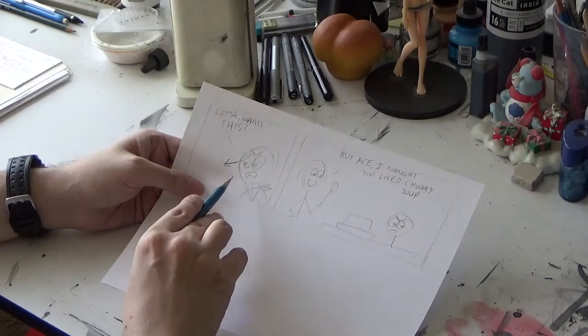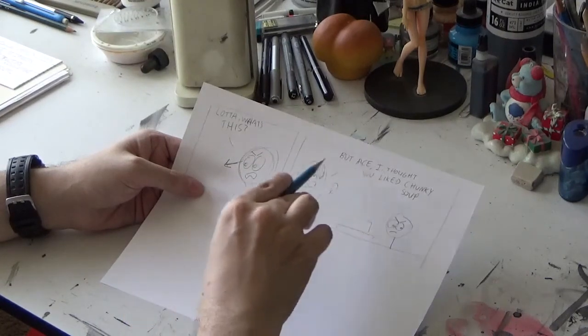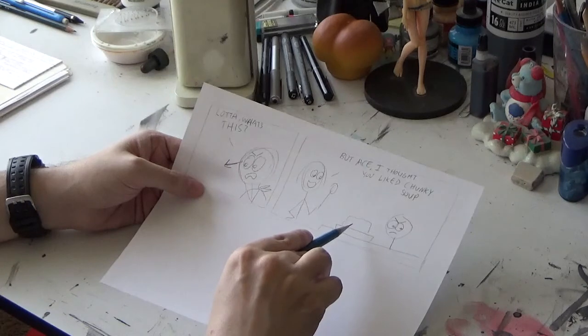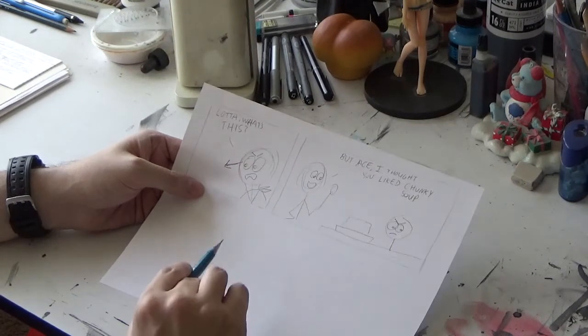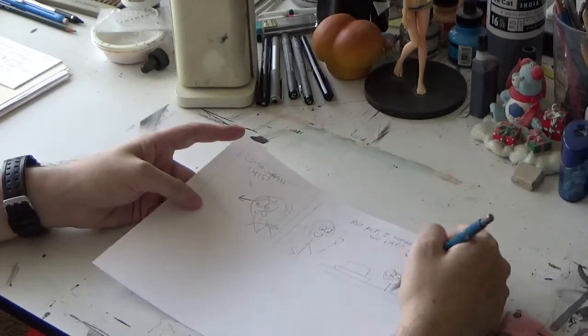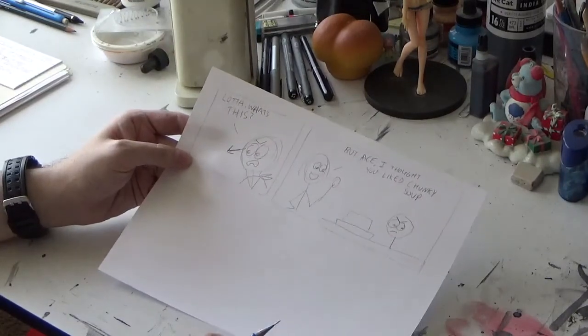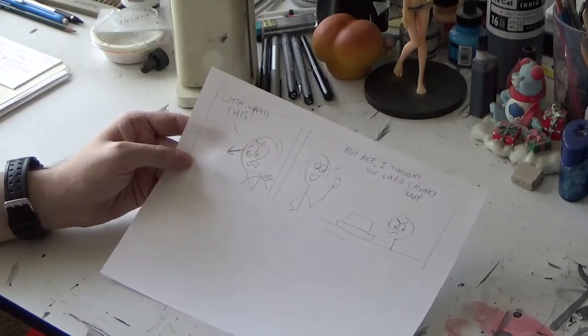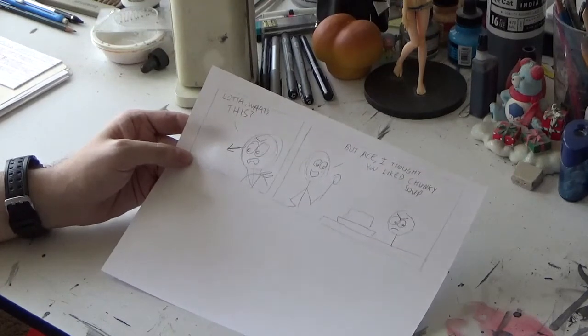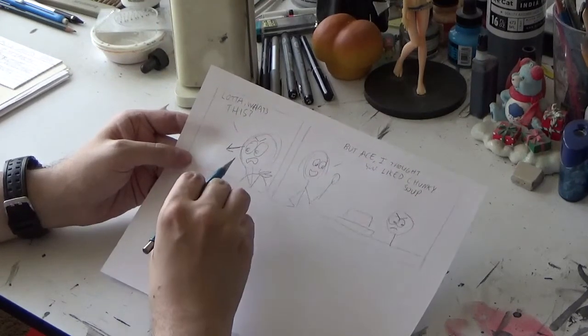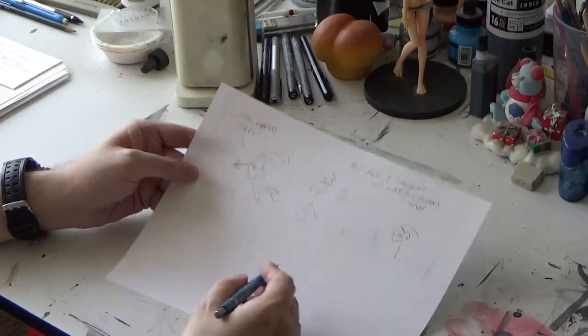We have the setup, we have the conflict, we see the block of soup there, Lotta saying. And even though this is all one panel, the resolution is in there because here we have Ace giving a side glance to us, the readers. See? Setup, conflict, resolution.